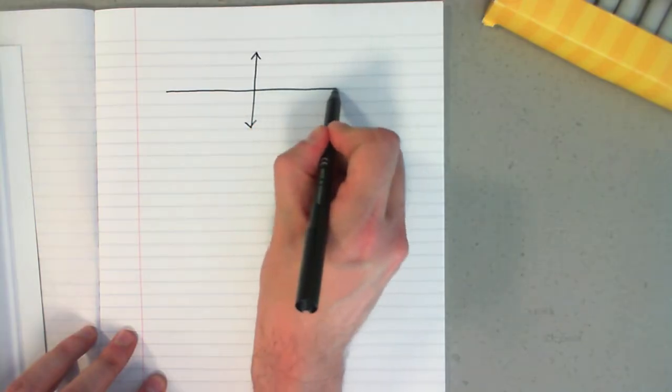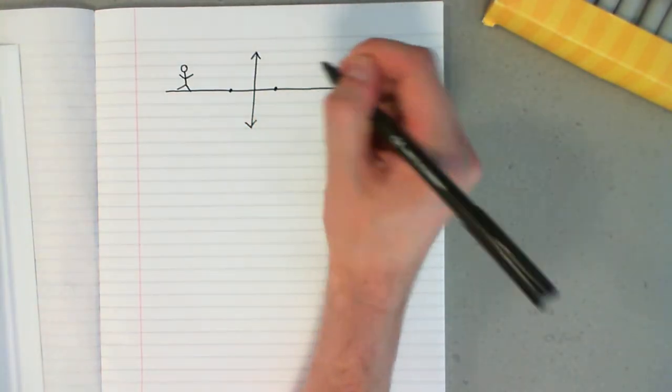The first thing you need to know is we represent a convex lens with an arrow like this. There's our axis, and let's say we've got a person as our object. We've got our principal focuses there.